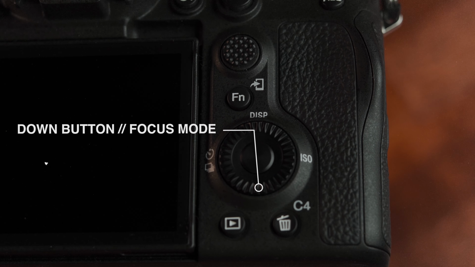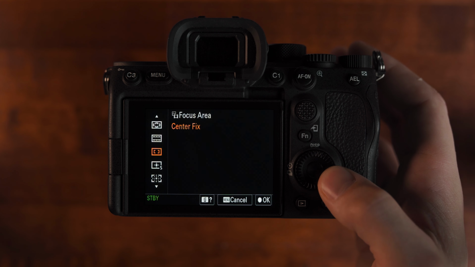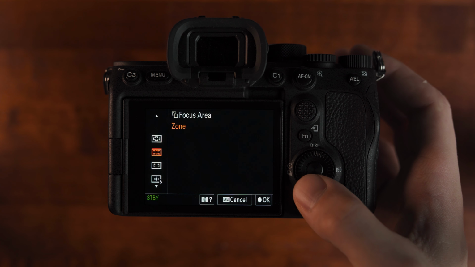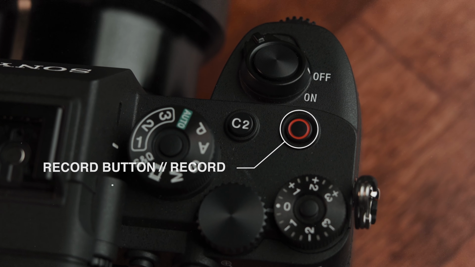The down button I have set to focus mode. This allows you to change which focus mode you want to use while shooting autofocus. And the record button I have mapped to record.